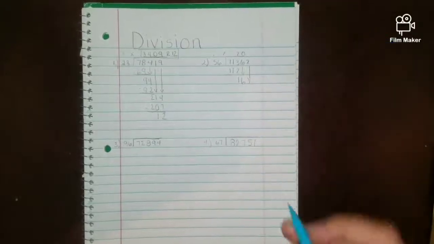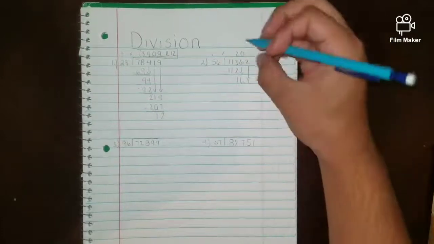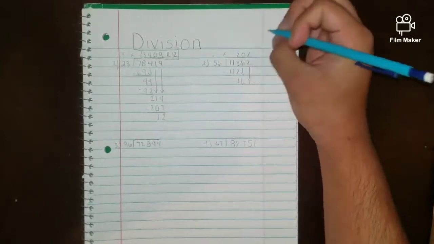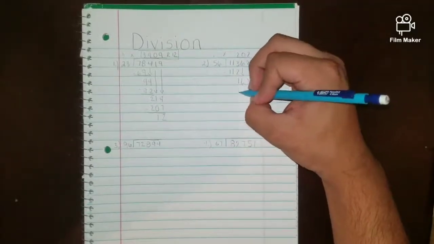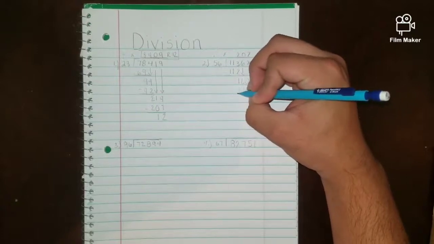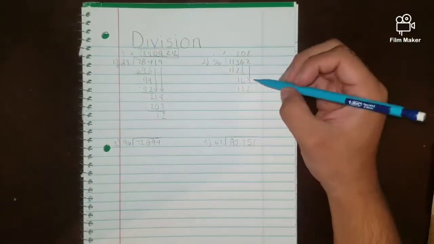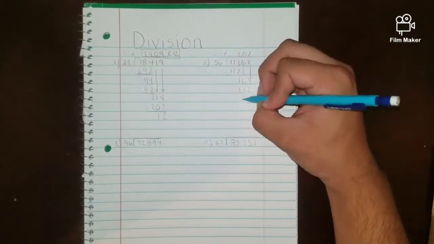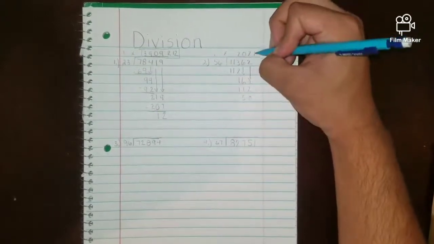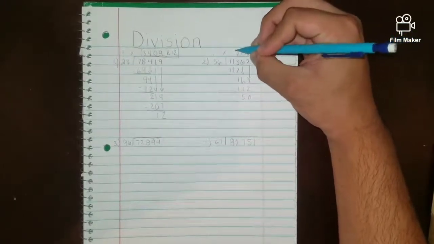56 goes into 162 2 times. And we know that 2 times 56 gives us 112. And we subtract 162 minus 112. 2 minus 2 is 0. 6 minus 1 is 5. 1 minus 1 is 0. So our final answer would be 202, remainder 50.